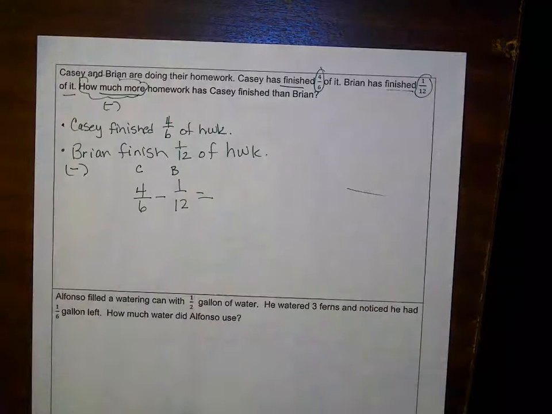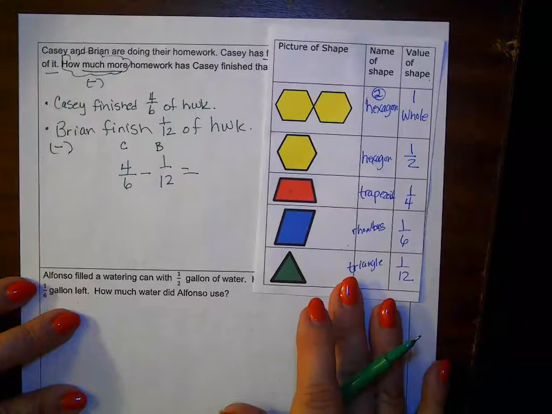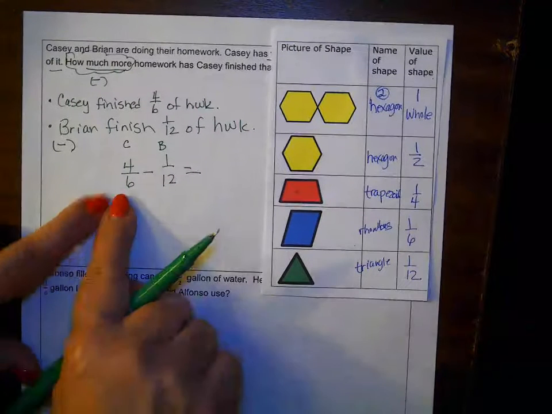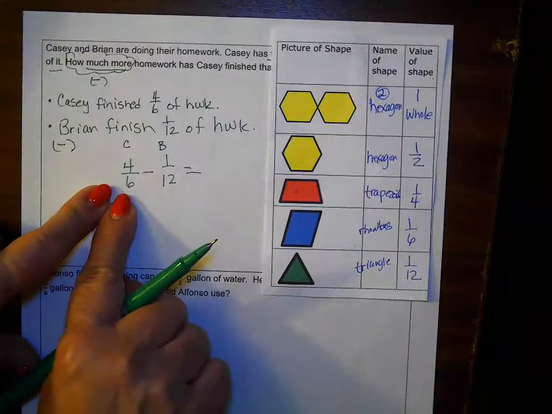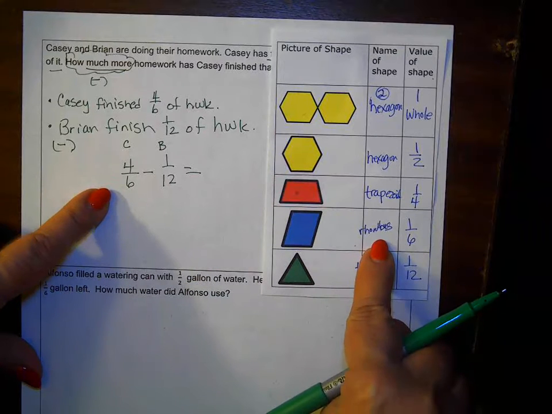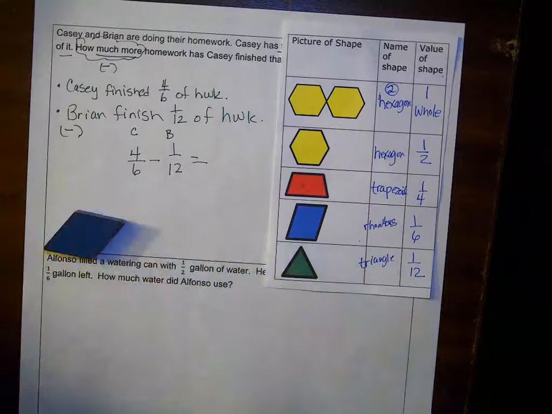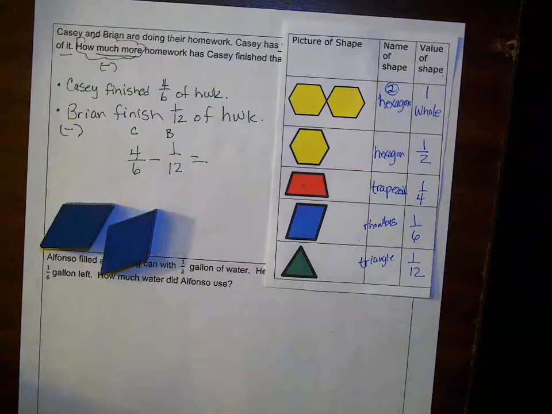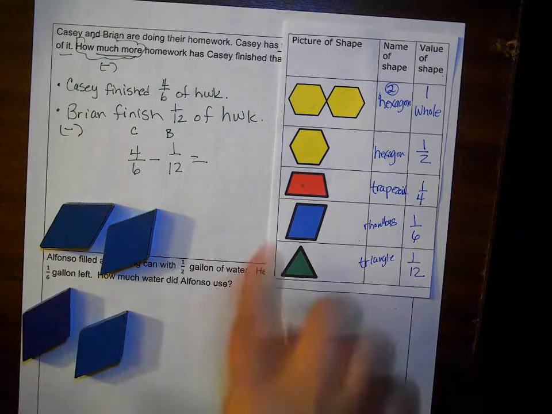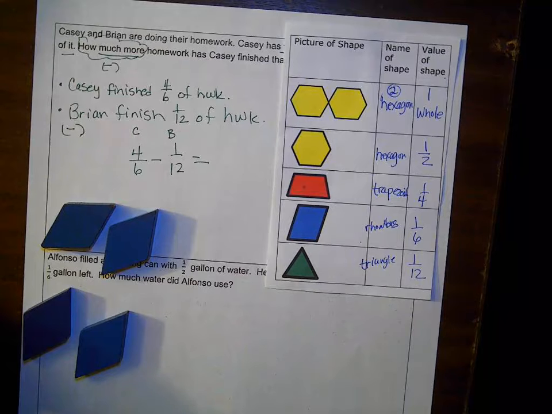All right, so now I'm going to bring back my mini anchor chart here. And which shape represents the 6ths? It's going to be the rhombus. So how many rhombi will I need? 1, 2, let me get the others, 3 and 4. I'm going to take out 4 of those. How many of the 12ths do I need? That's right, I just need 1.